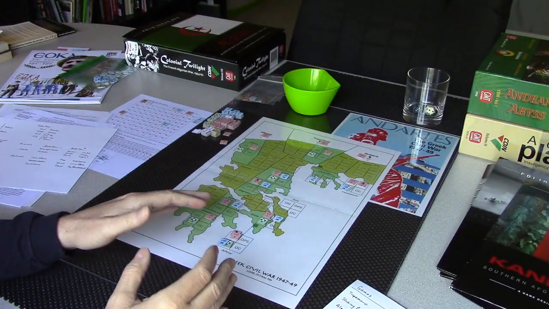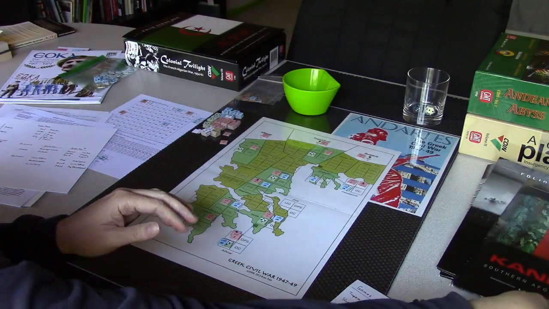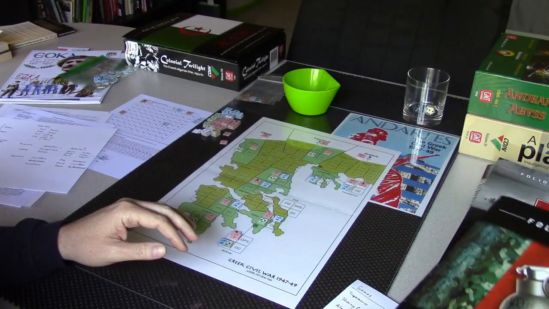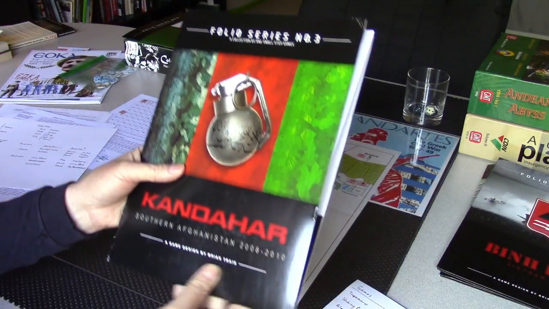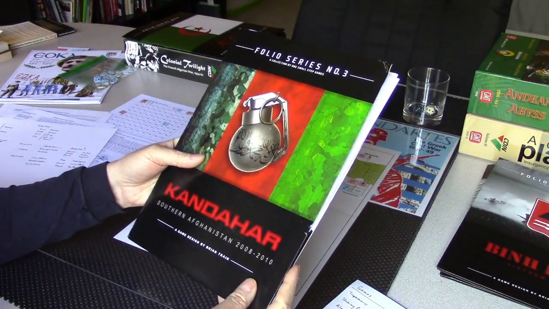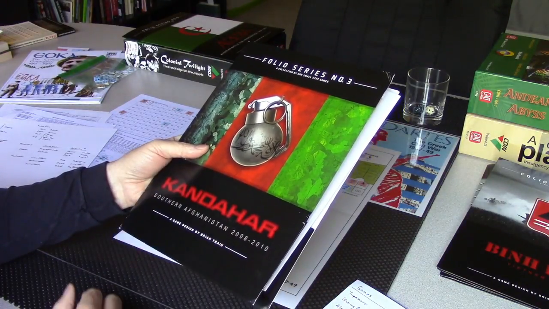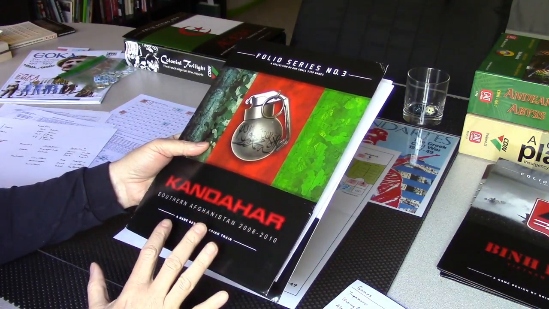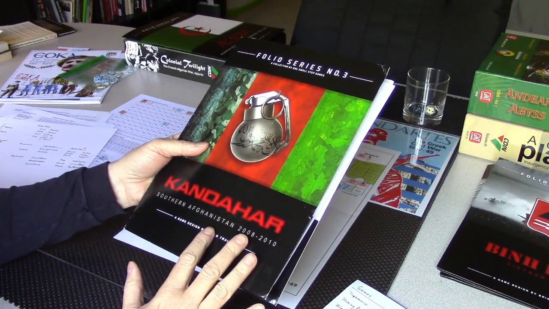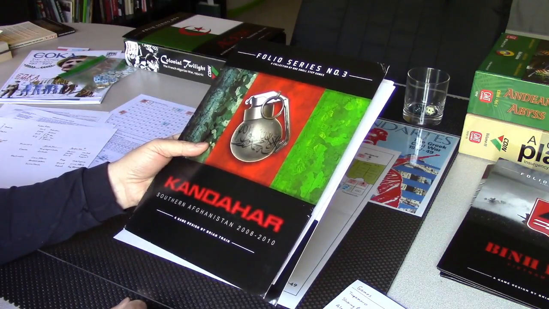What's interesting about these games also is that it seems like Brian has produced a desktop publishing version of the game, but then when someone like One Small Step decides to pick up the title from them, he allows them to be republished in the Folio series. So Kandahar is a good example here, Southern Afghanistan, 2008, 2010.